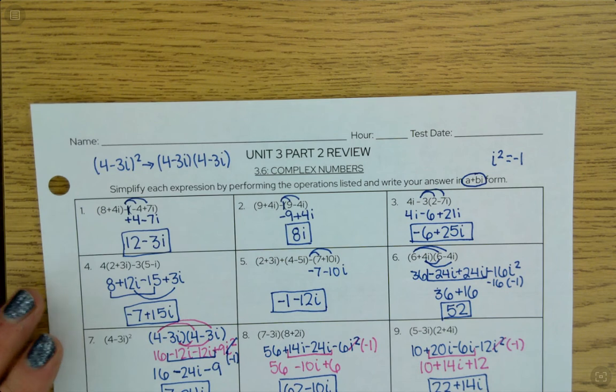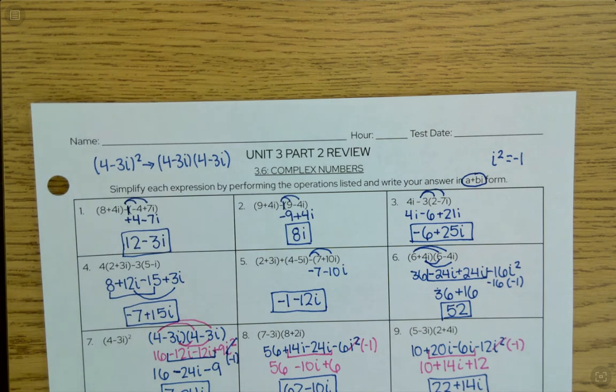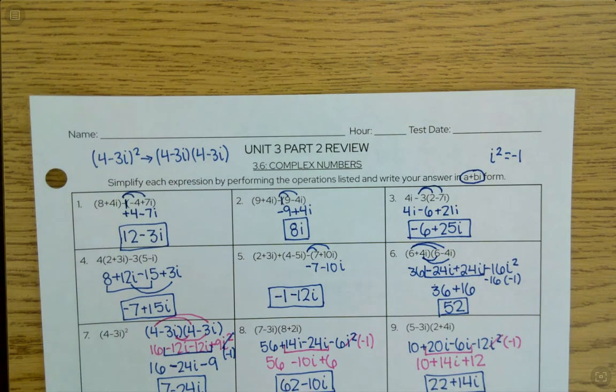I've already done all the complex number stuff. Now I'm going to do completing the square and the quadratic formula with you.